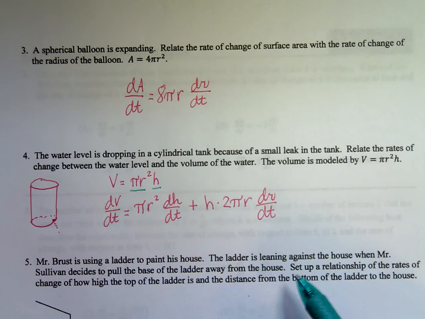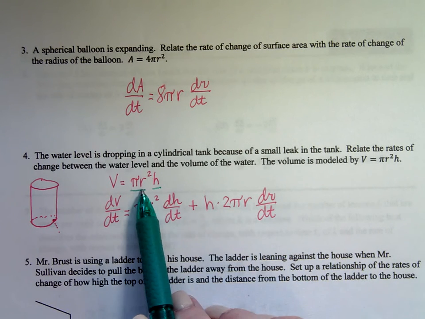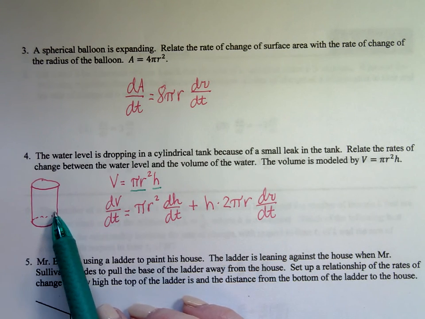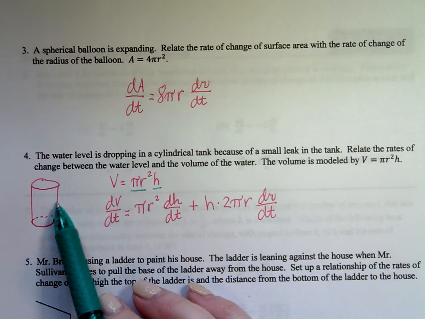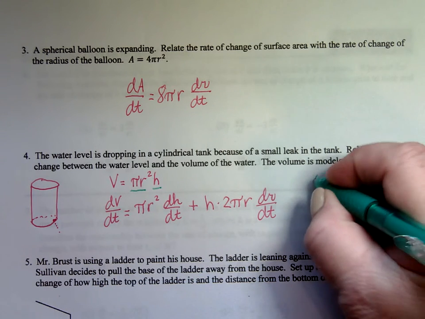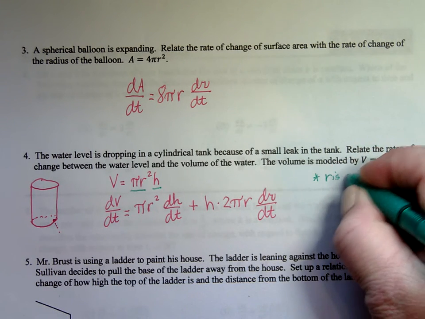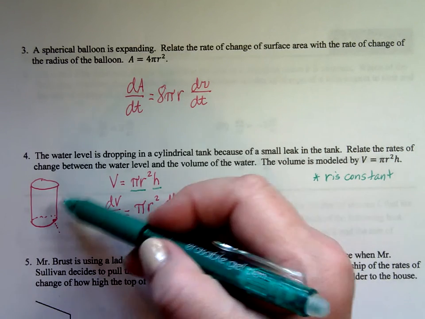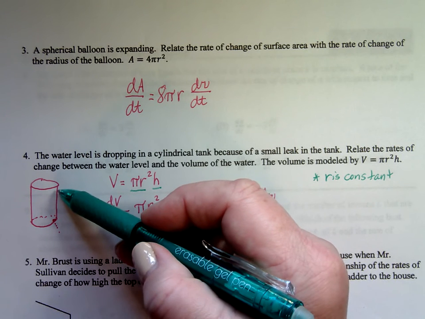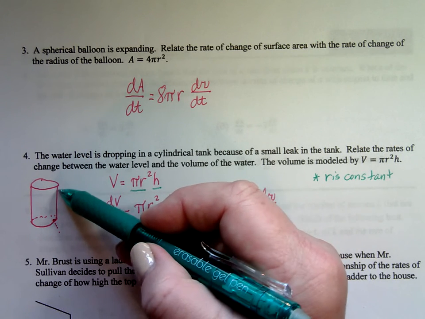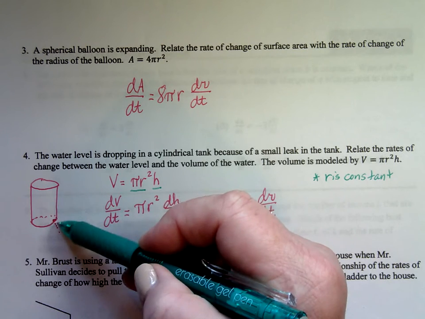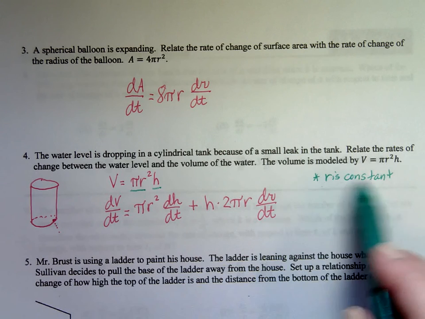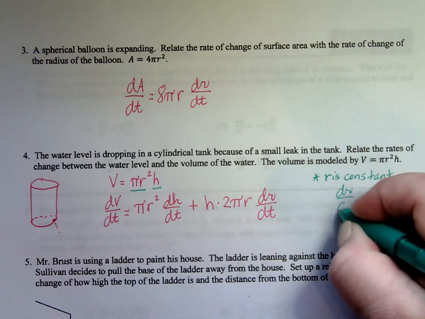All right, so if I'm looking at my first thing, the first variable I have is my r. Is the radius in my cylindrical tank here changing at all? The radius is constant. You see how that works in this thing? So I know that r is constant. And my h is the other variable involved, the height. That's the height of the water level. Well, that does change because it's going down, right? It starts out, you got the leak, it's slowly losing water, and so the height does change. So I can't do anything with that. It's the r piece, the radius, that's constant. Well, if the radius is constant, its derivative, dr over dt, equals 0.